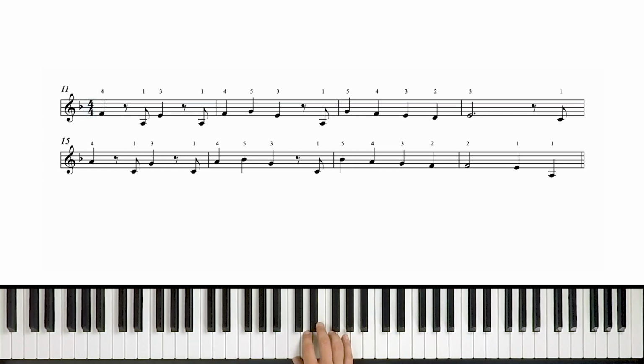All right, so our first note is F above middle C with our 4th finger, and we'll reach down thumb on A and then 3 on E. Get used to this thumb on A here. We're going to be doing a lot of toggling with that thumb on A, okay?